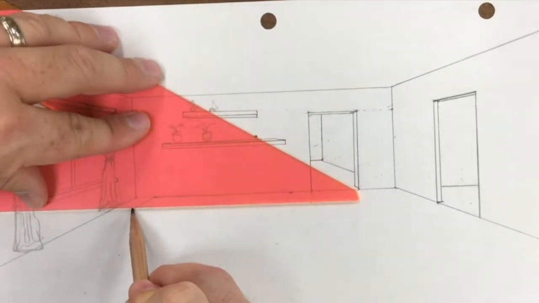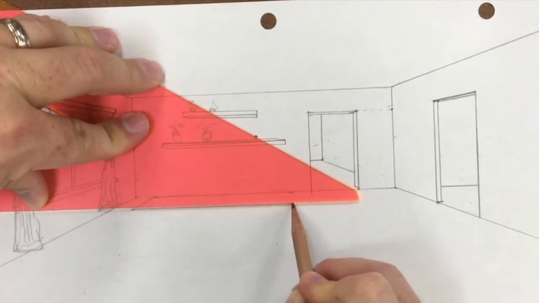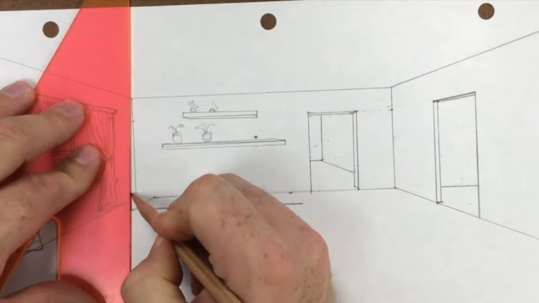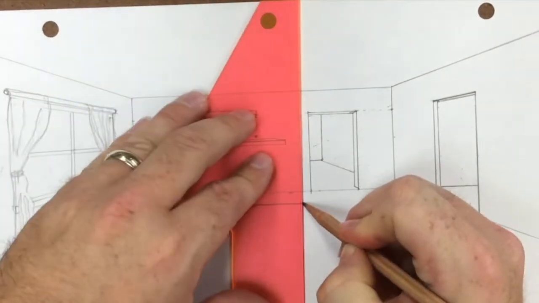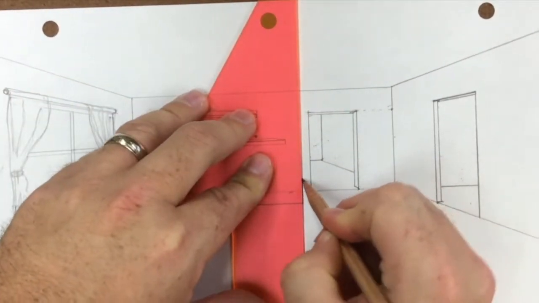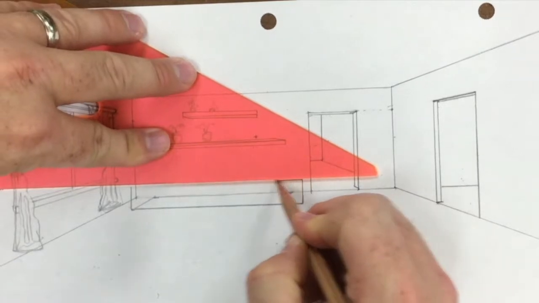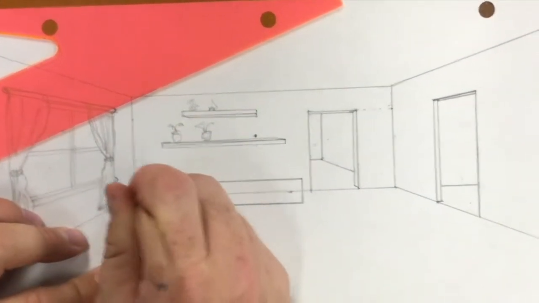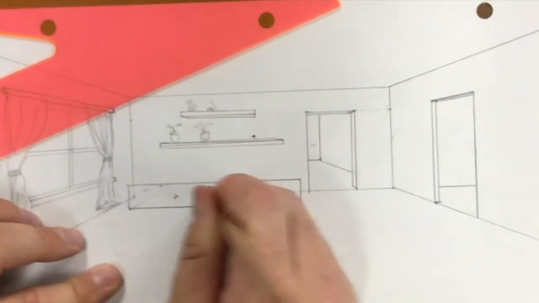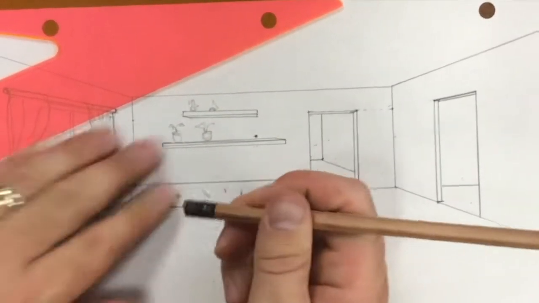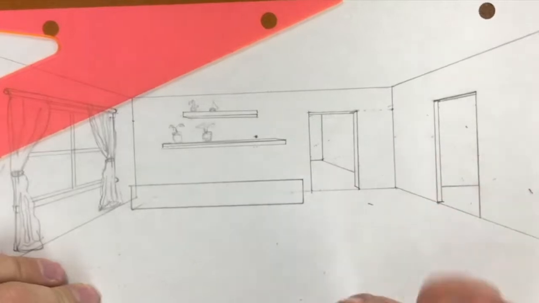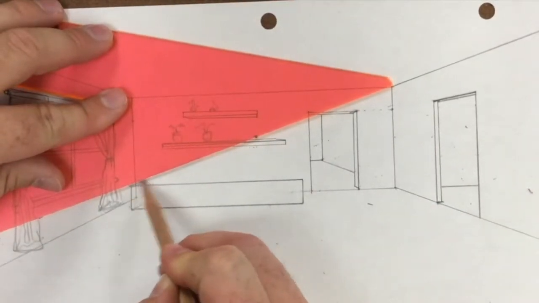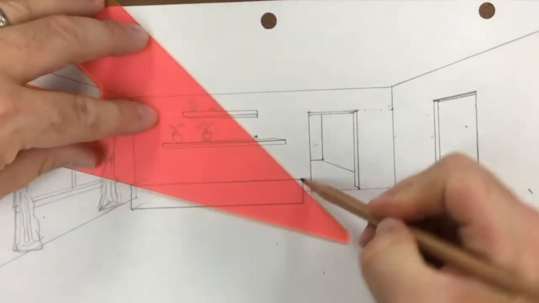So from this spot, I can go horizontal and draw the front of the couch as a box. Like that. I wouldn't be able to see through the couch, so now all this will get erased. Then I'll use the vanishing point to make this 3D, like I'm making a 3D box, no different.